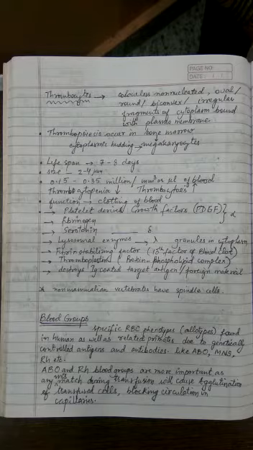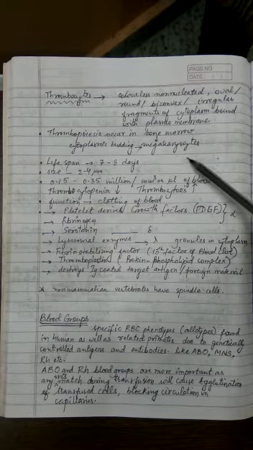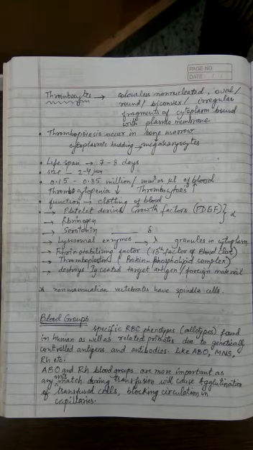So thrombopoiesis occurs in bone marrow, and in bone marrow there are big nucleus containing cells which are called megakaryocytes. Now these megakaryocytes are able to perform cytoplasmic budding. So their cytoplasm buds and then it pinches, and finally from these buds small cytoplasmic fragments are formed.